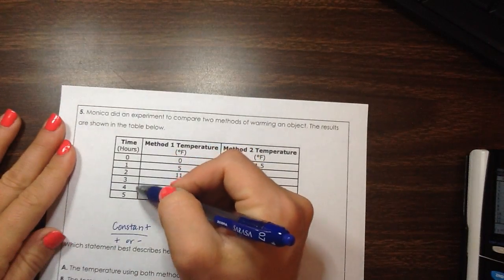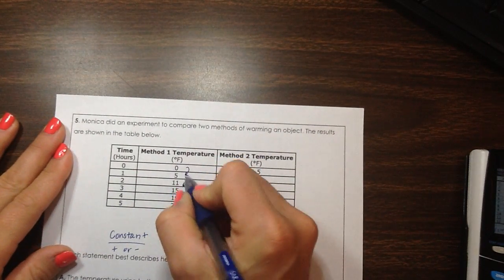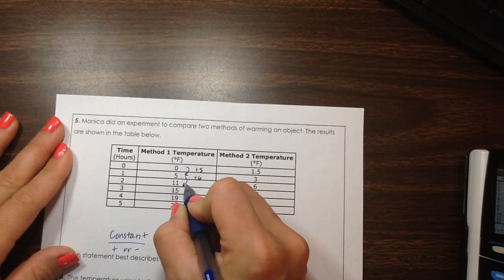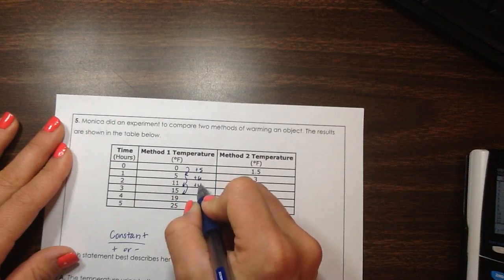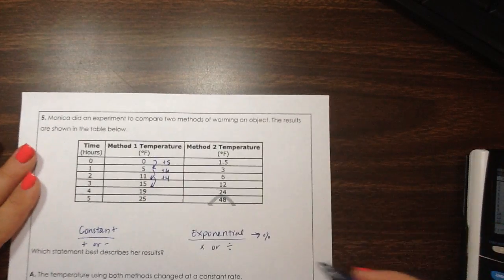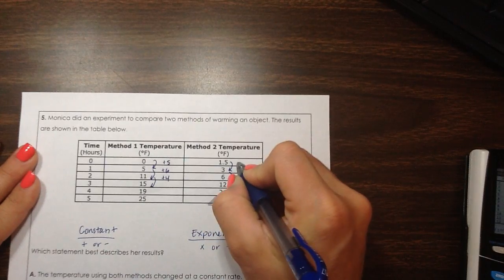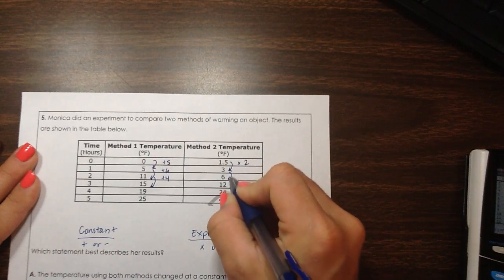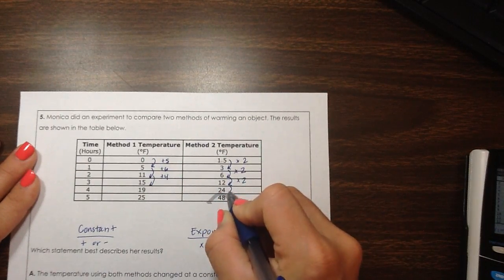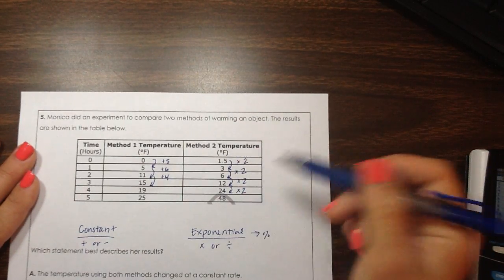So here, as the time passes in hours, method 1 looks like it's going to go up by 5 and go up by 6. Then it looks like it goes up by 4. So it doesn't look like there's really a pattern at all in method 1. Method 2 looks like it is multiplying by 2. 3 times 2 is 6. 6 times 2 is 12. Looks like every time here, method 2 is being multiplied by 2.